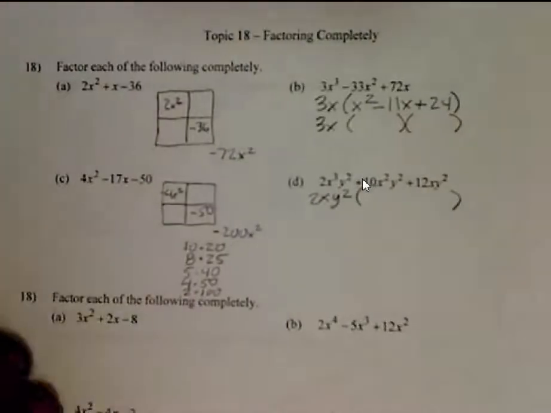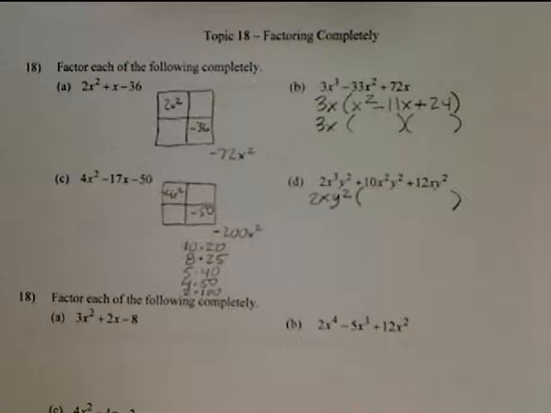Okay, this topic is on factoring completely. So what you want to do for this particular problem is, first of all, make sure you've printed out the sheet and you copy down what we have. I've got it kind of started right here just to make the problem go a little bit faster.